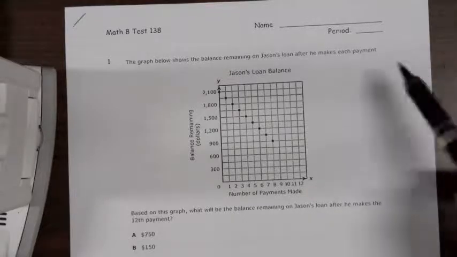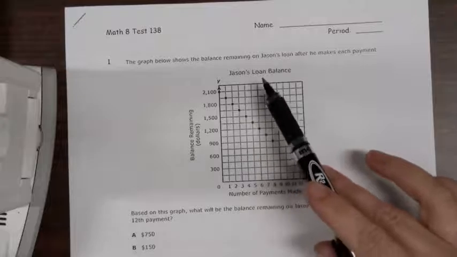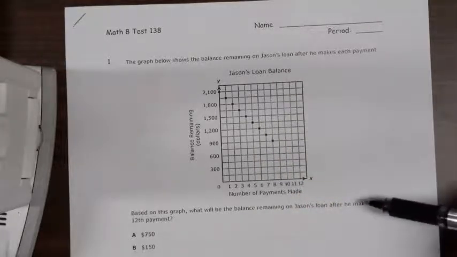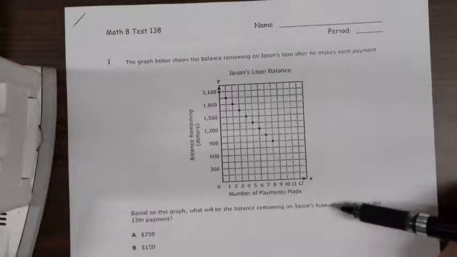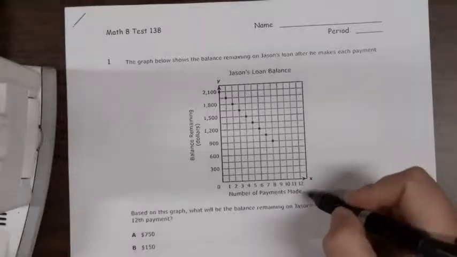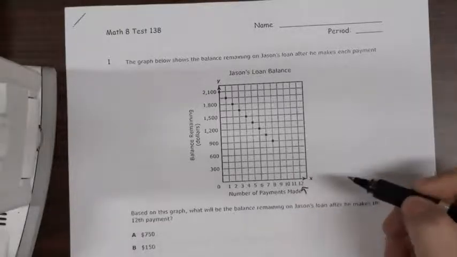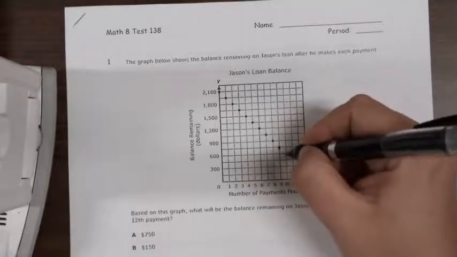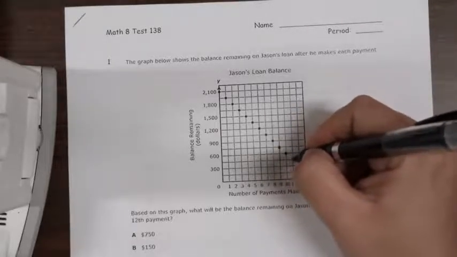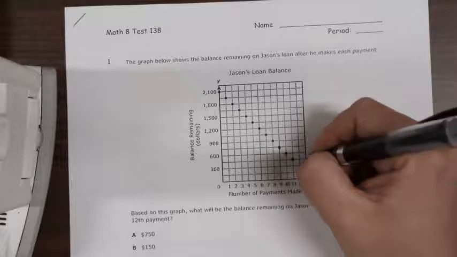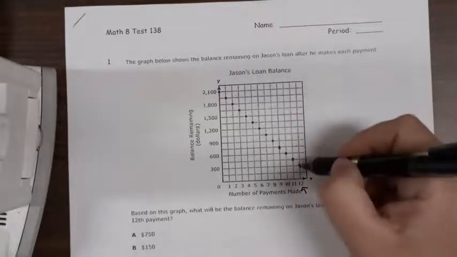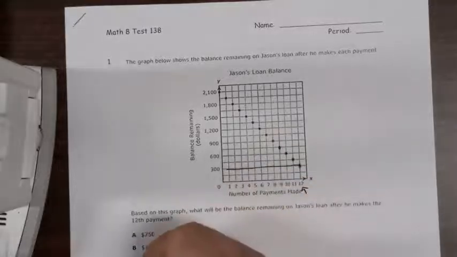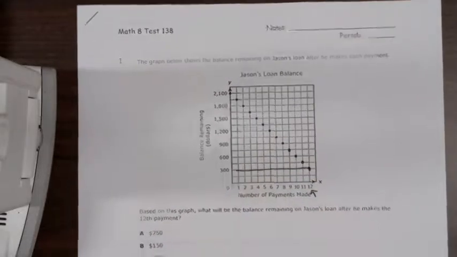Problem number 1. The graph below shows the remaining balance of Jason's loans after he makes each payment. Based on this graph, what will be the balance remaining after he makes the 12th payment? So 12th payment is right here. And so what you can do is you can just continue this pattern down, would be the easiest thing to do, until you get to the 12th payment. So the 12th payment is right here at $300, which would be answer choice D.